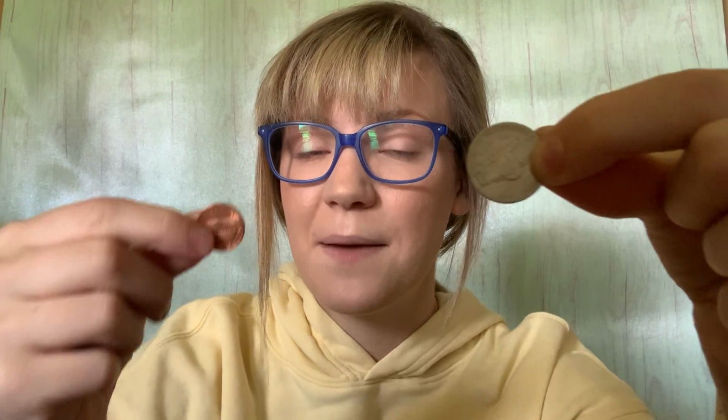If I had 5 pennies, I would have the same amount of money as having 1 nickel. We know that 5 plus 5 equals 10, so 2 nickels would equal 1 dime.